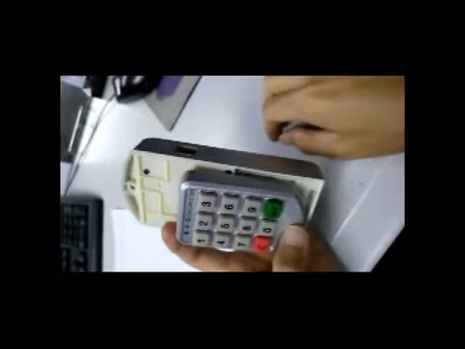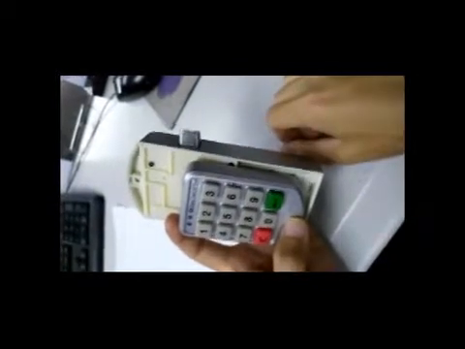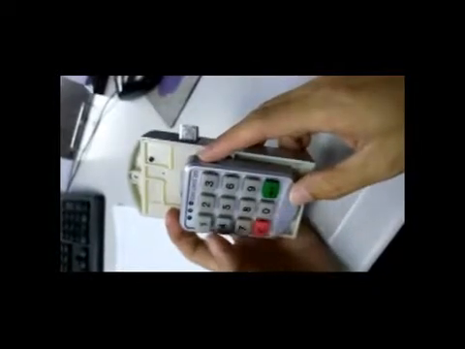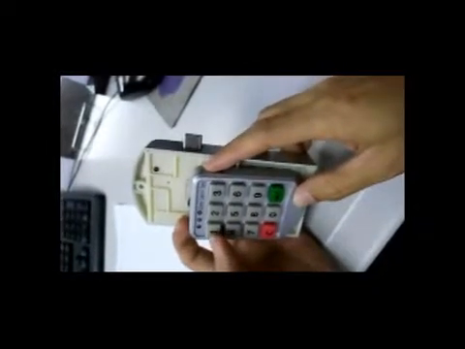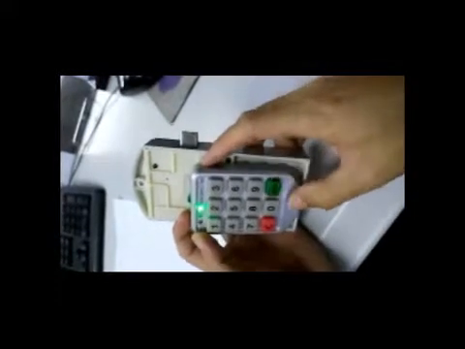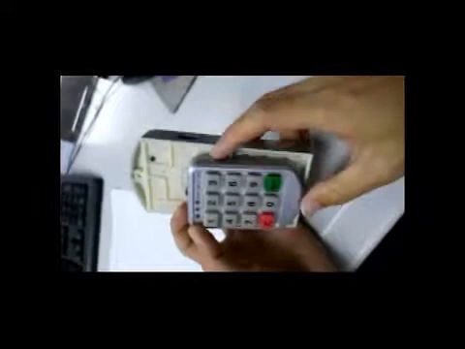And the default code for the user is 4 ones, 1111. And remember, when you enter the admin code, it will erase the custom user code.